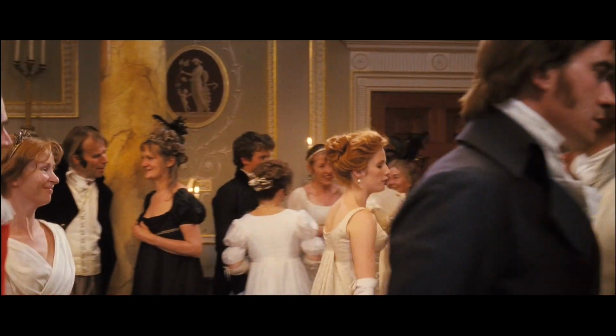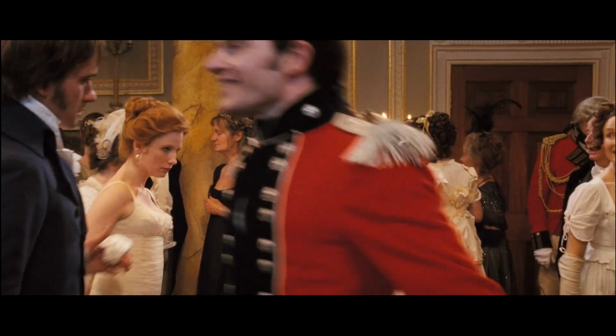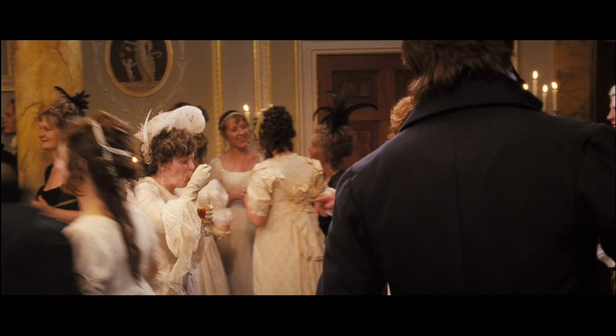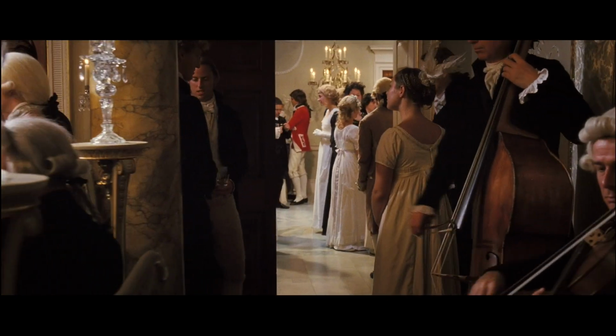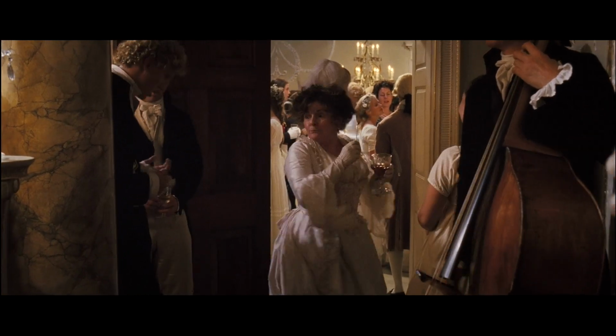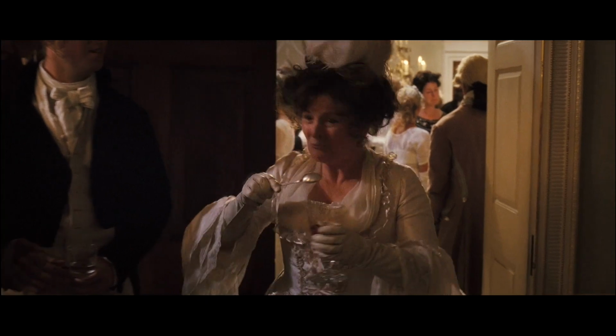This line here is to reinforce the class dynamic. Someone's going to produce a piglet and make us chase it. A little bit of comedy relief here. Can we talk about how great Brenda Blethyn is here? Forgive me.